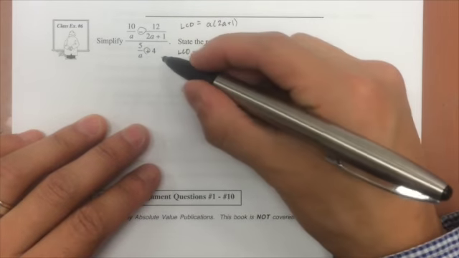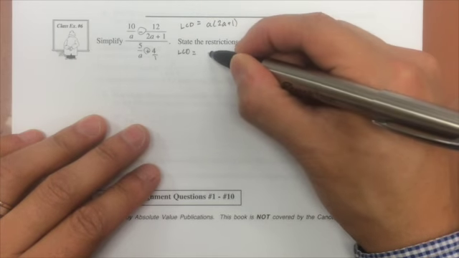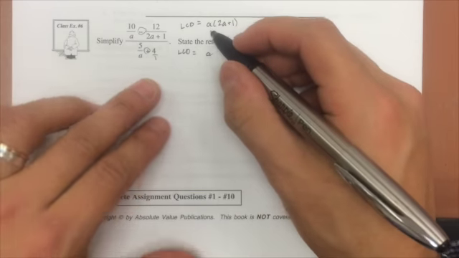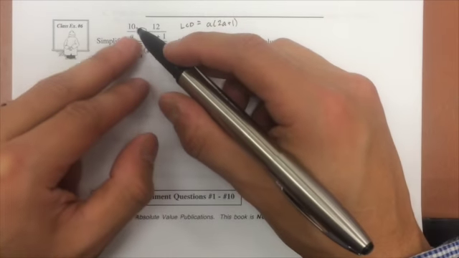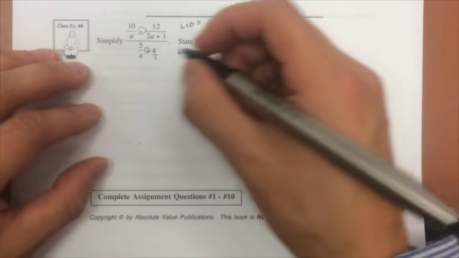And on the bottom, since this is 4 over 1, the lowest common denominator is going to be a. So using these as our lowest common denominators, we now know what we have to multiply 10 and 12 by in order to get this lowest common denominator.